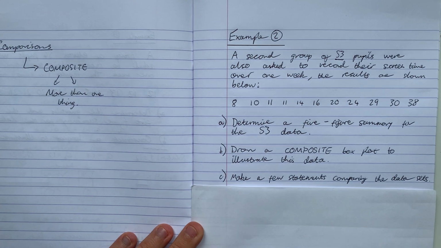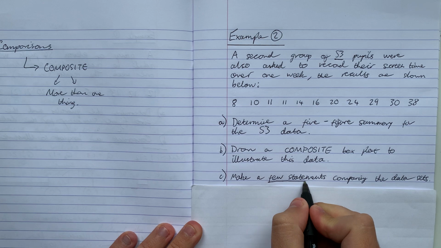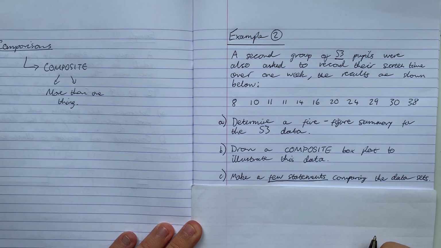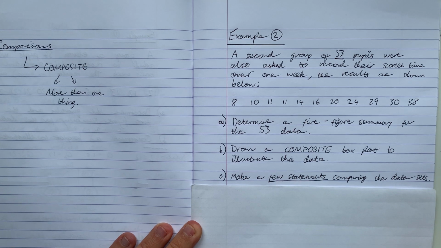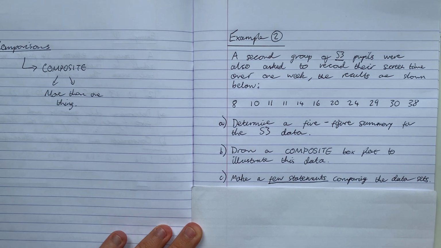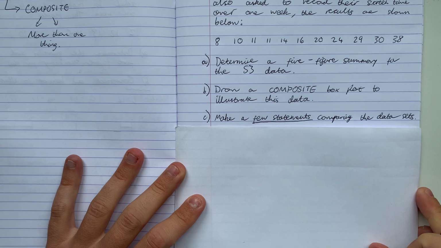And then finally, we're going to make a few statements. So actual physical statements. I know it's maths, but we are going to be writing down some sentences comparing the data sets. Okay, so that's our task. So let's go ahead and try and do it then.